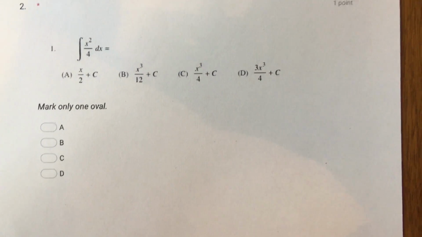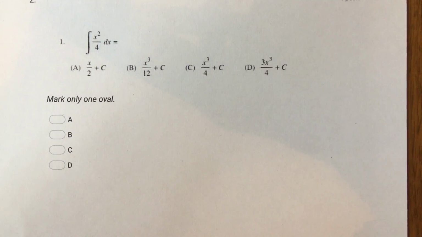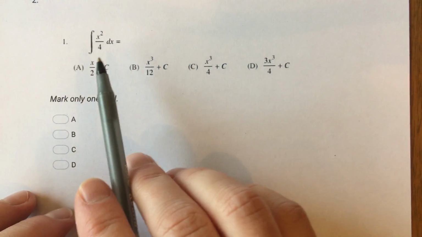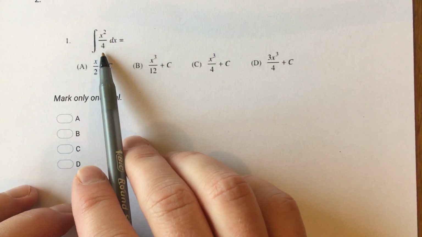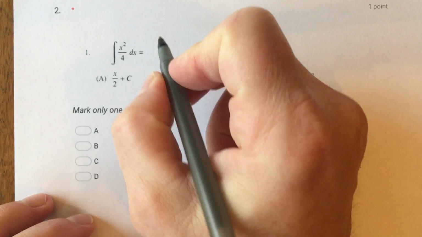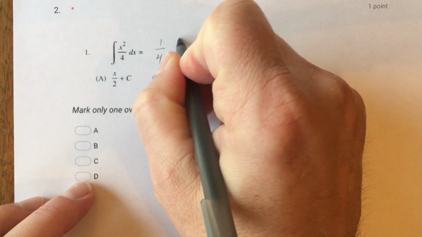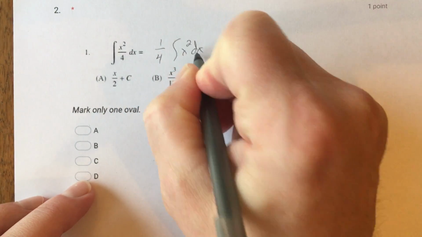All right, we're going to do problems 1 through 5 here on review day number 11. And the first one is simple enough. We're just integrating x squared over 4. If it helps you, you can pull that 1/4 out first and then integrate x squared.